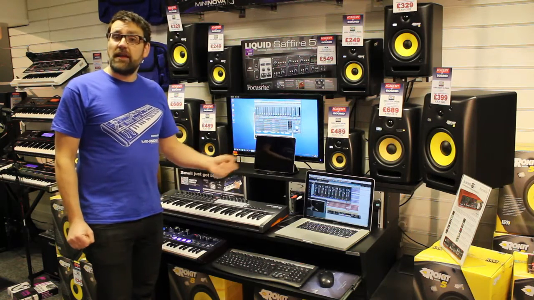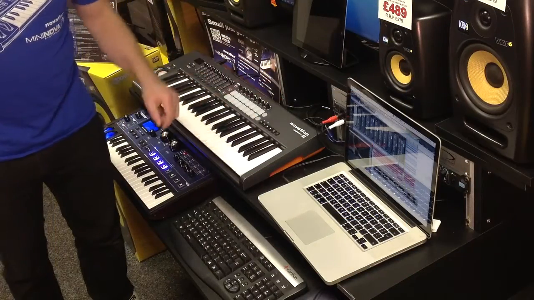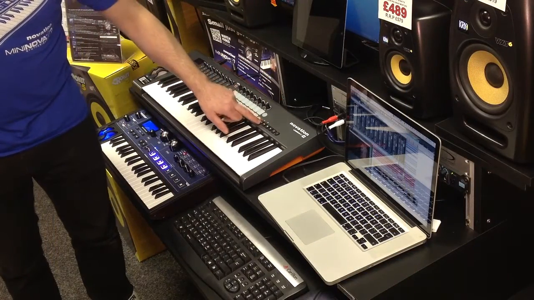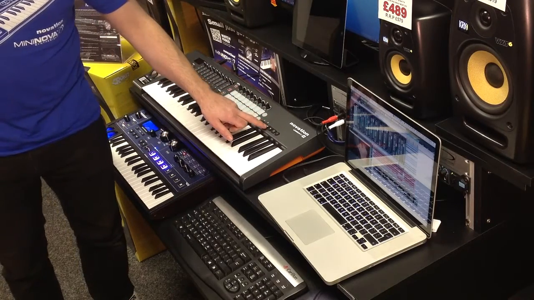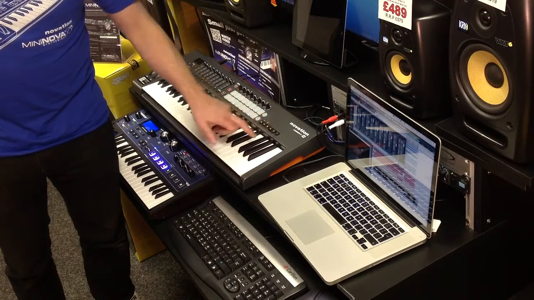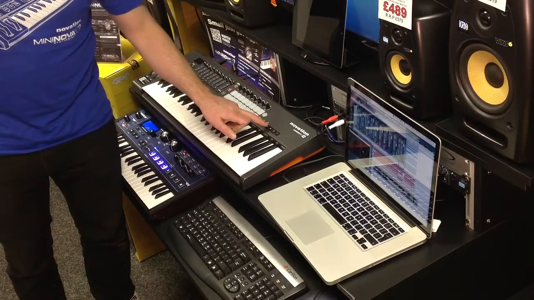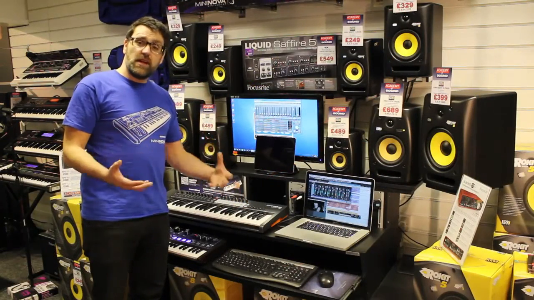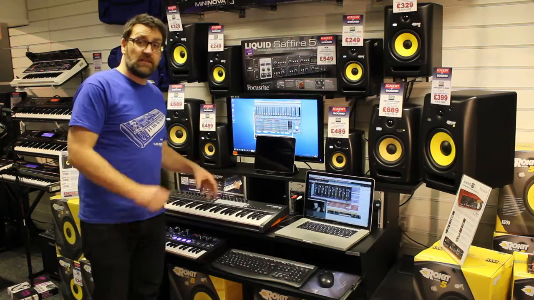For example, here I have Cubase loaded up, and now full transport control over the DAW. I can use fast forward, rewind, I can hit the play button. Just stop, I can turn on a loop, and I can also hit record. This makes it really nice and easy for you to be able to record directly into your DAW without having to move away from the keyboard.